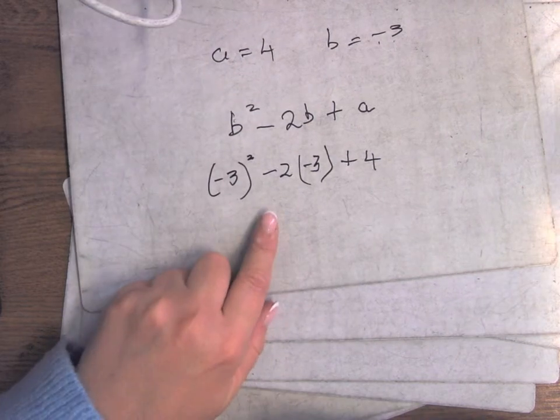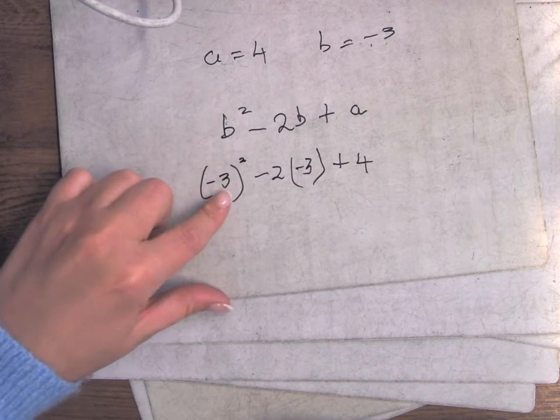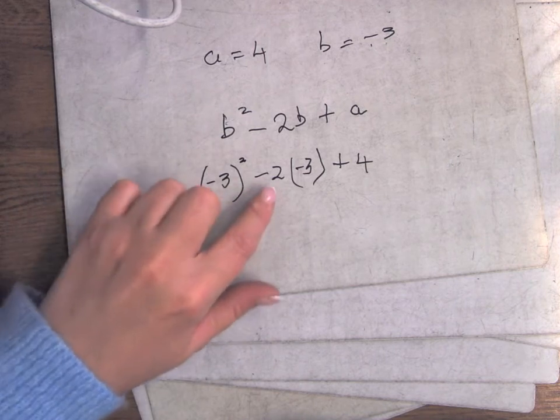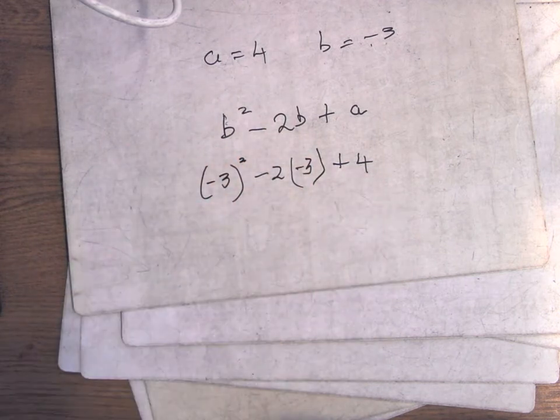Have you this written down, Hannah? So it's B, put the -3 into brackets, squared, -2 times -3 in brackets, and a +4 at the end.